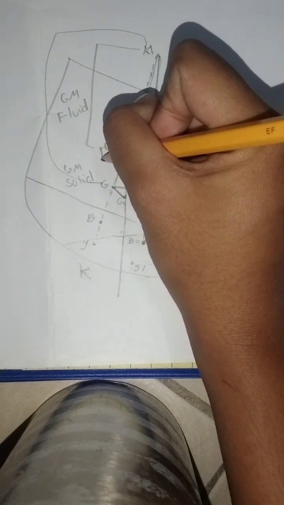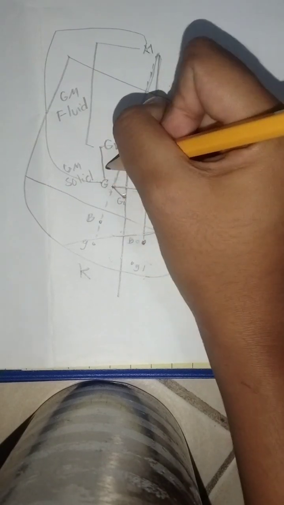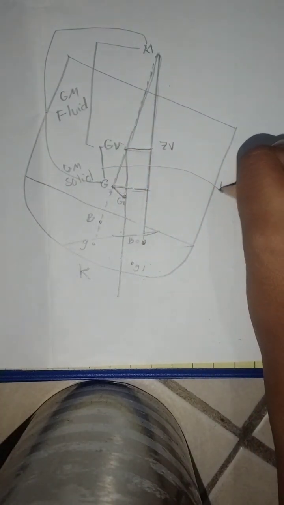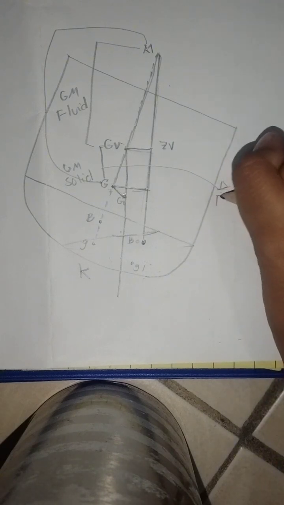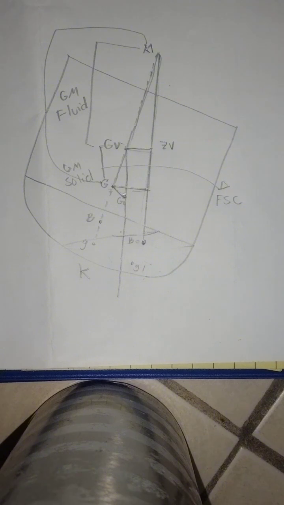I'm gonna do this one here. This is the free surface correction.